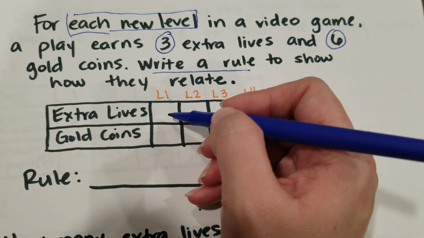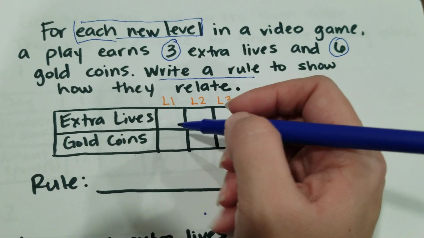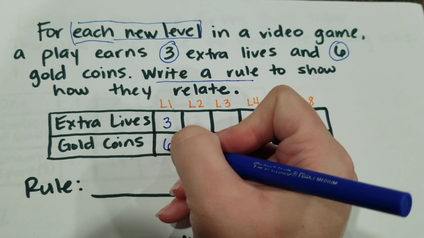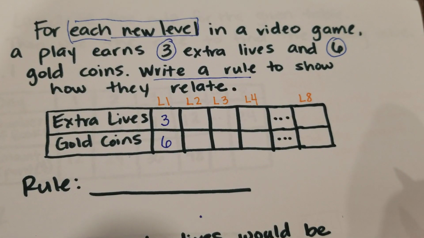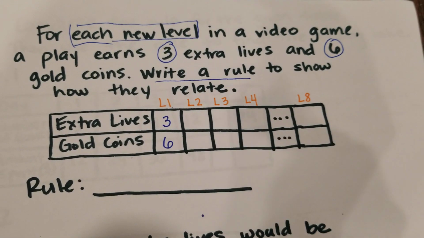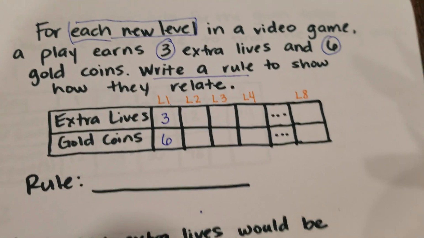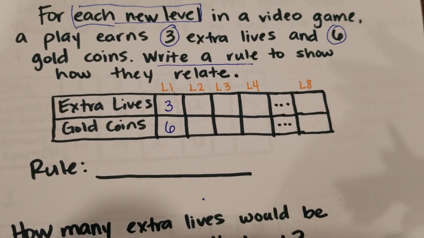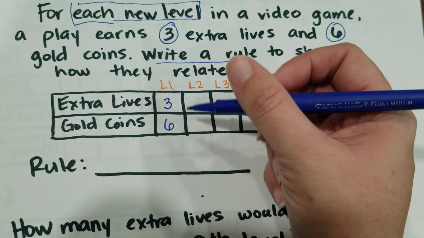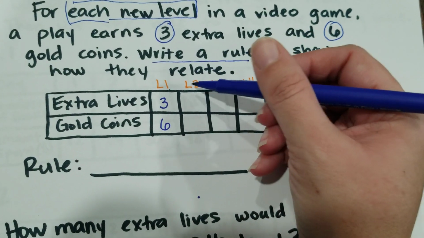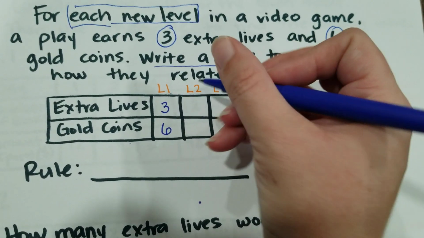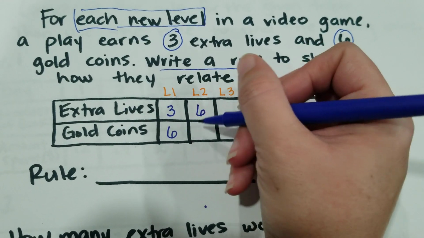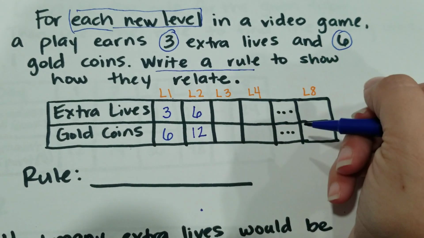So in level 1, his very first level that he passes, this player is going to get 3 extra lives and 6 gold coins. It's his first level. He didn't have any before that. As for extra lives, I'm sure he had lives to start with to play the game, but extra lives are always a bonus to the lives you were already given. But he has 3 extra lives and 6 gold coins in the first level passed. Then he passes the second level, and he's going to add 3 more to that first 3. So now he has 6. And then he's going to add 6 gold coins to that first 6. So he has 12.